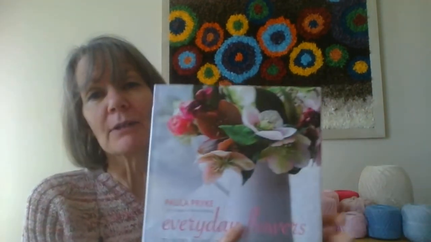So this is how I use them. What you want to do is you want to find images. You can look for a magazine. Architectural Digest is a good one, or a gardening magazine, or you can use a book. I have a lot of books in my collection, inspiration type books for flowers like this one.